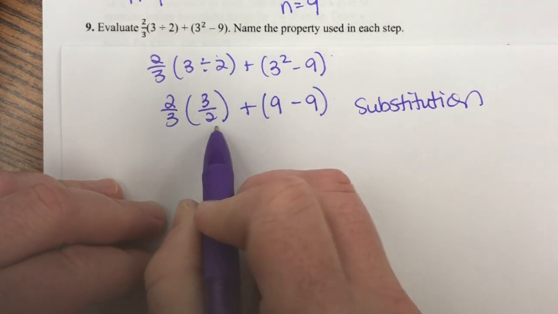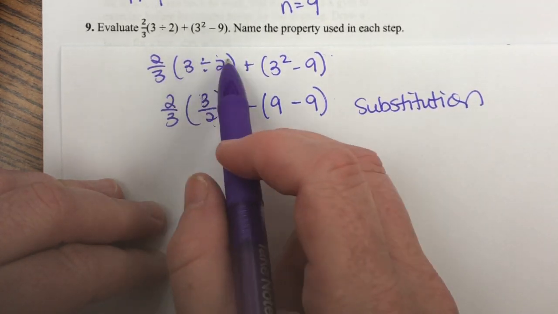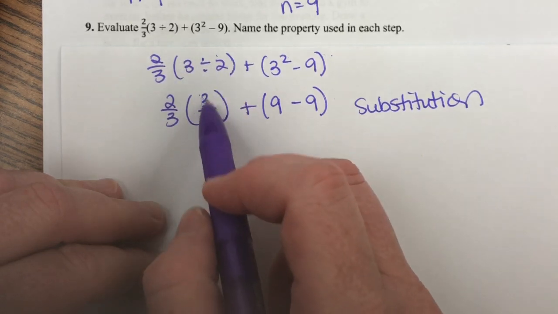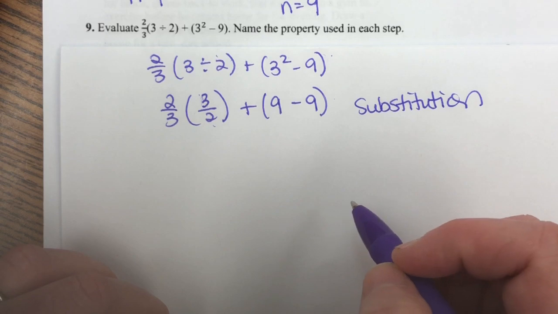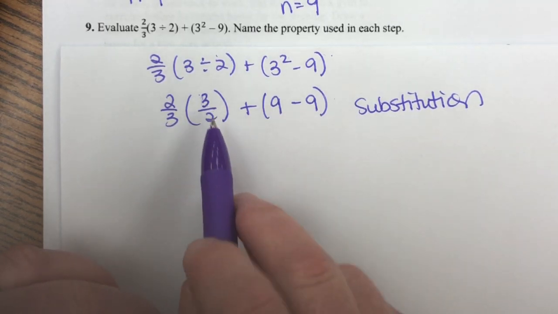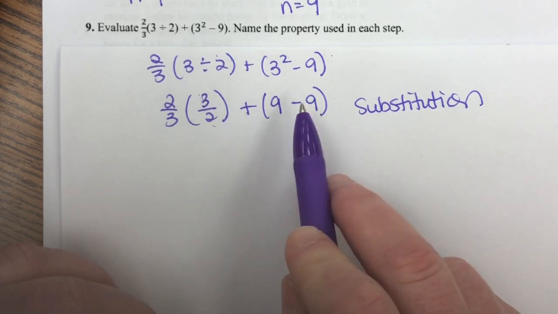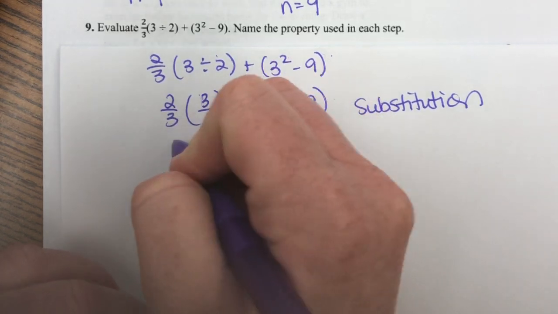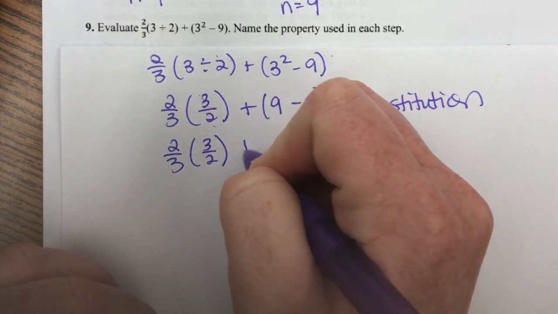If I had changed the numbers over here, then this would have been substitution as well. But I literally just rewrote 3 divided by 2 as 3 divided by 2. So I did not substitute anything anywhere. Okay, next I have to keep simplifying what's inside parentheses. I can't do anything here, but I can do something here. So this is 2/3 times 3/2 plus.